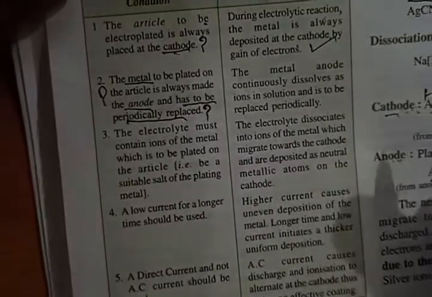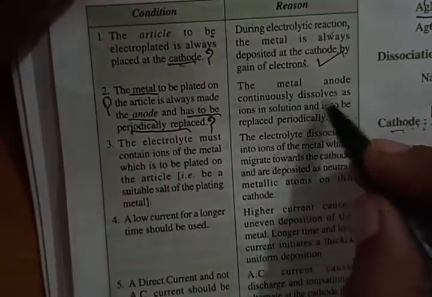Got it? Now come to the answer. The metal anode continuously dissolves.